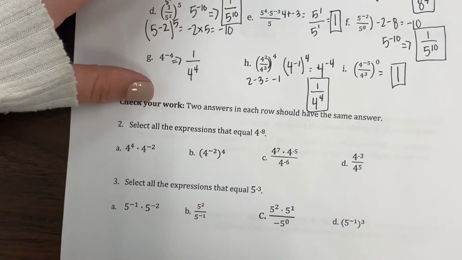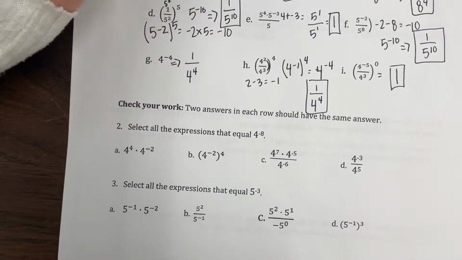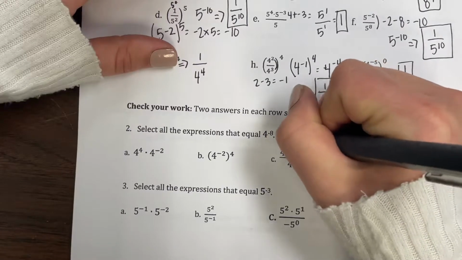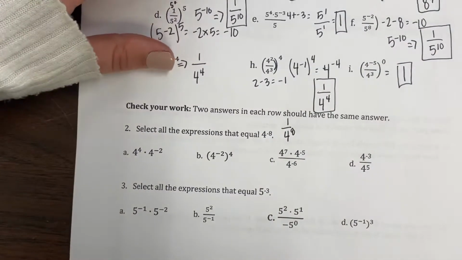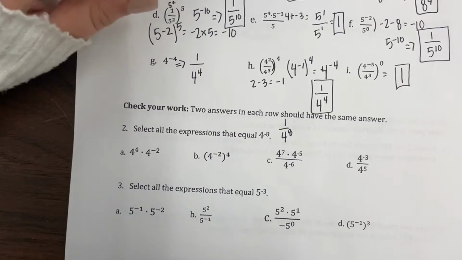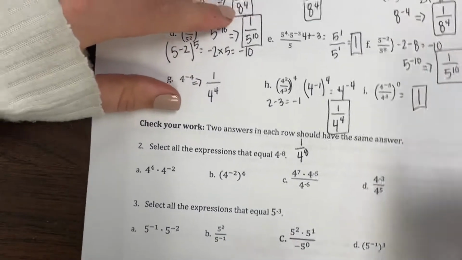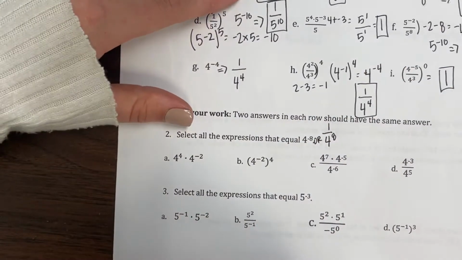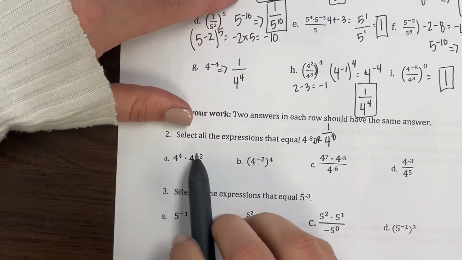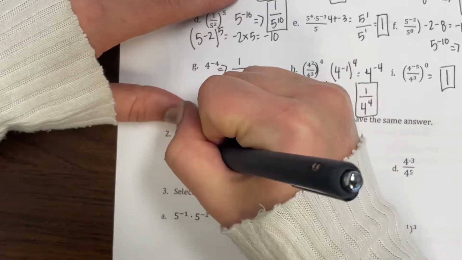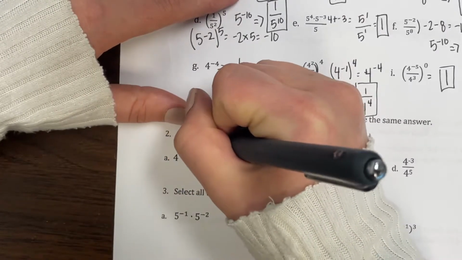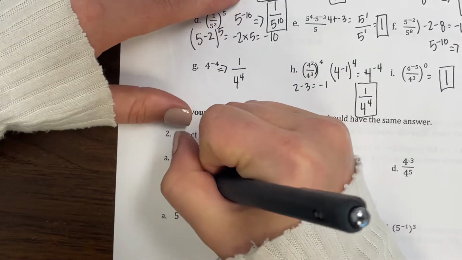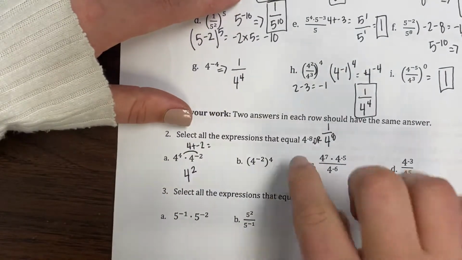Number 2, select all the expressions that equal 4 to the power of negative 8. Remember, that would also be 1 over 4 to the power of 8. So we're looking at one of those two things. Okay, they're the same, just different ways to write it. When numbers are being multiplied, I will add. So 4 plus negative 2, that's the same thing as 4 minus 2. That would be 4 squared.